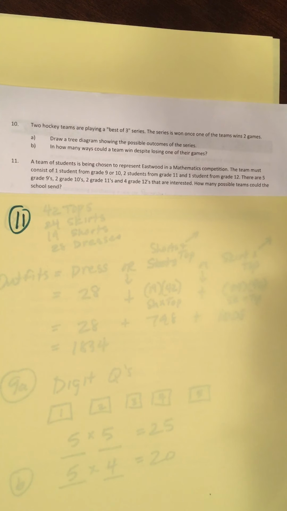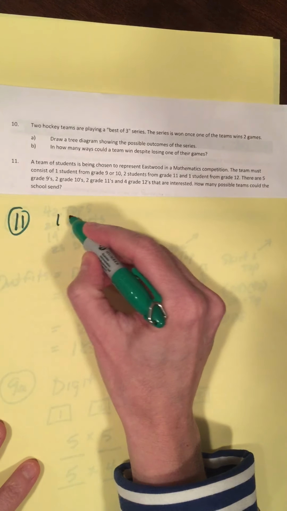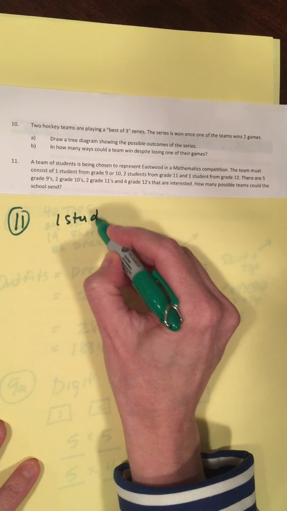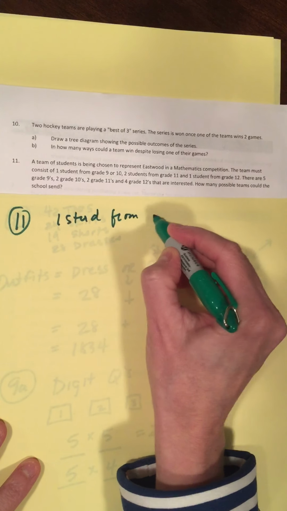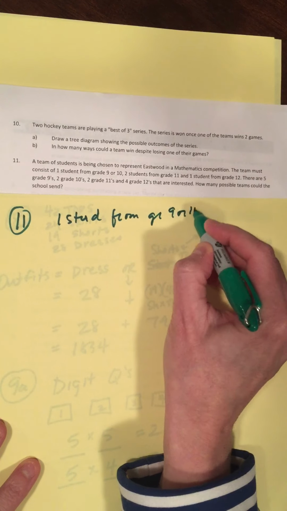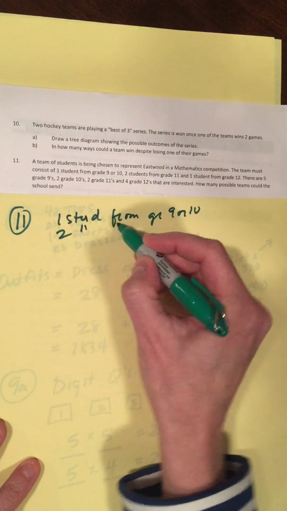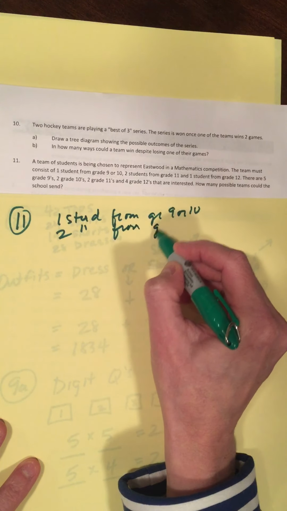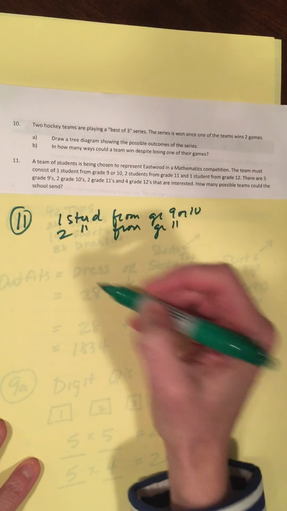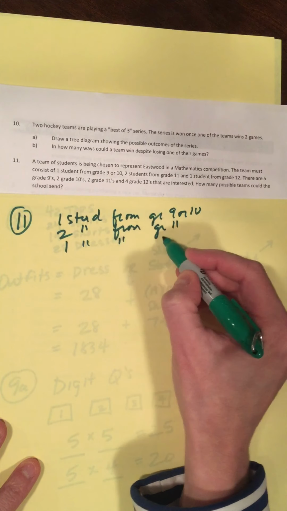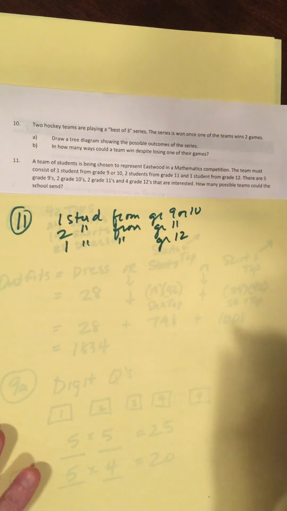A team of students is being chosen to represent Eastwood in a mathematics competition. The team must consist of 1 student from grade 9 or 10, 2 students from grade 11, and 1 student from grade 12.